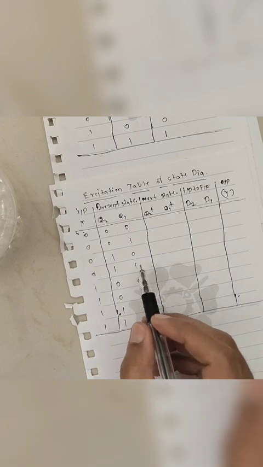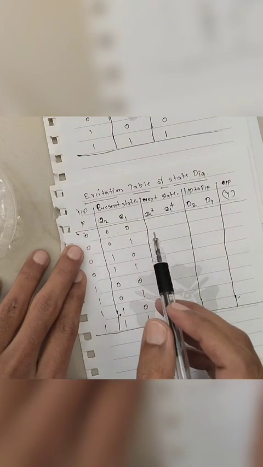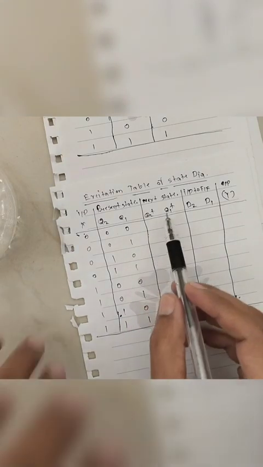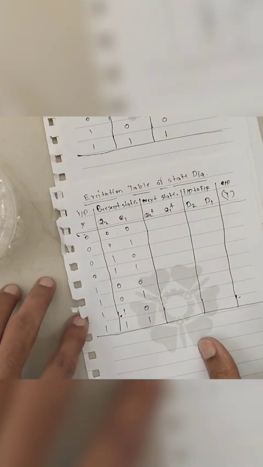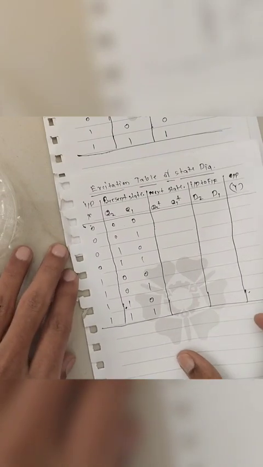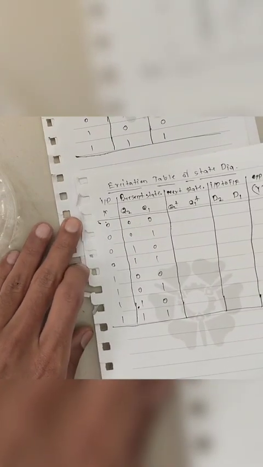In the next state column, we have to fill the bit combination using the state table.